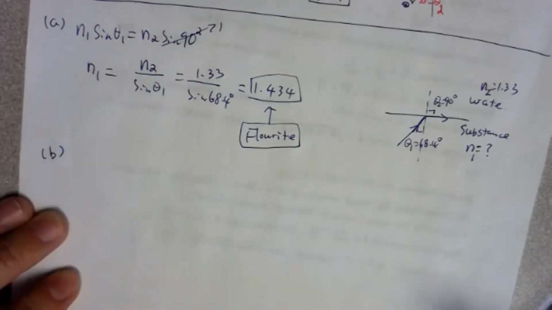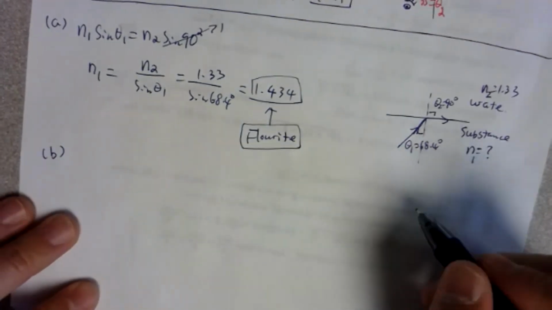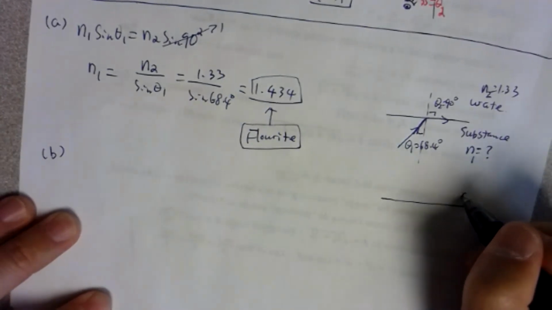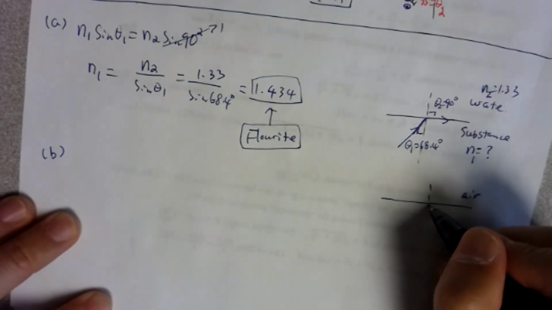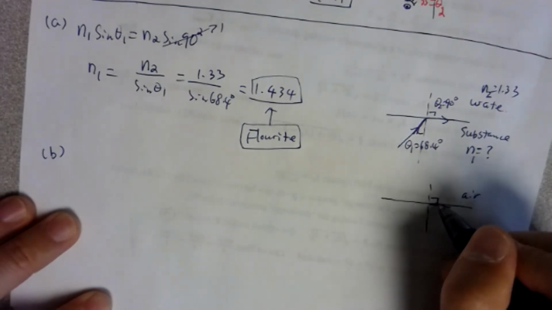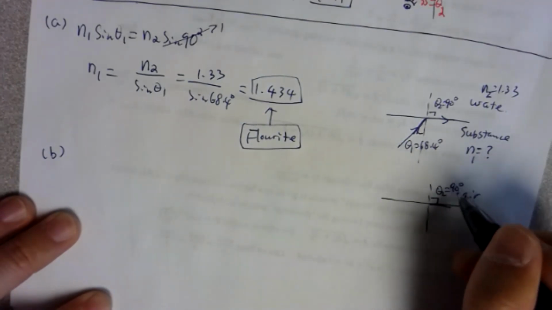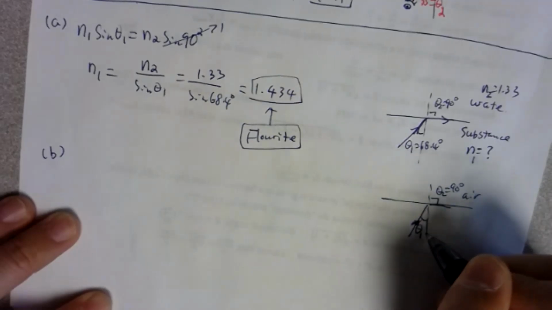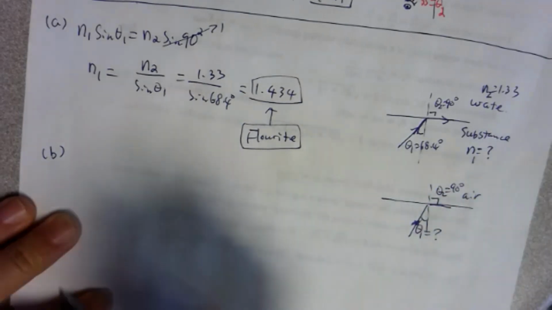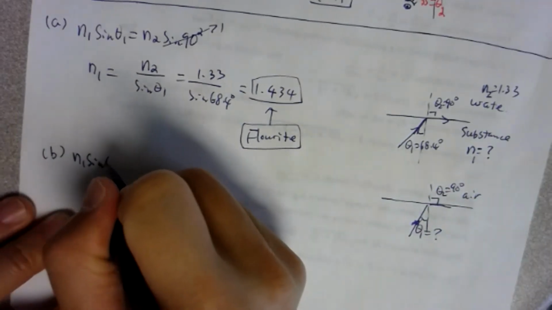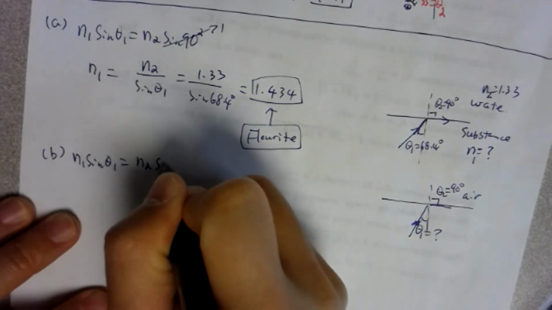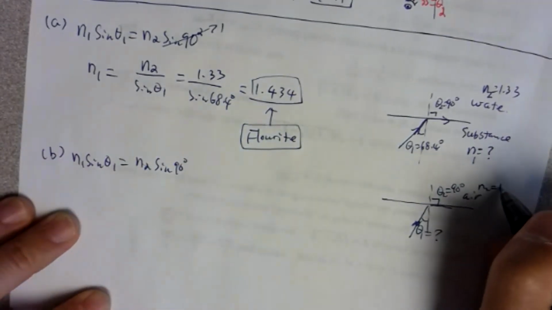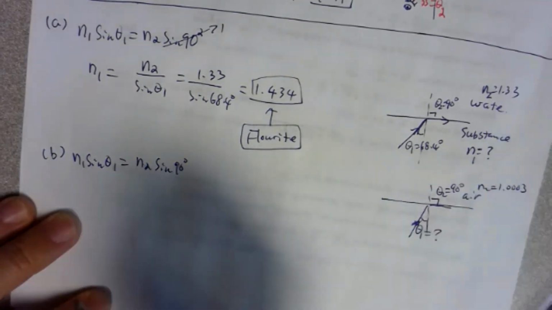Now part B is asking what would be the critical angle if this is air instead of water. Again, theta 2 should be equal to 90 degrees, but this time theta 1 is what you're looking for. You apply this again, with sine of 90, given now n2 is 1.0003.